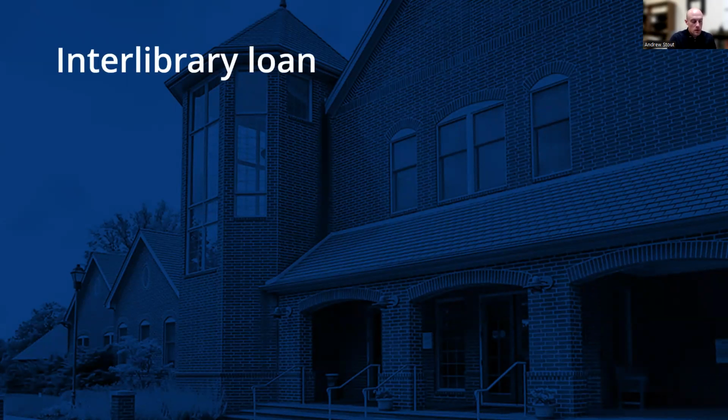Interlibrary loan is another service that most libraries offer. At Covenant, we provide our students with interlibrary loan services, whereby if we go find books that we do not own, we find them from another library, and they'll lend them to us.